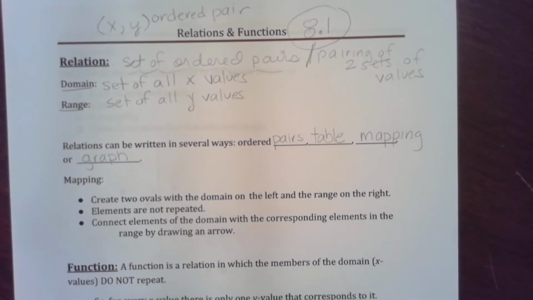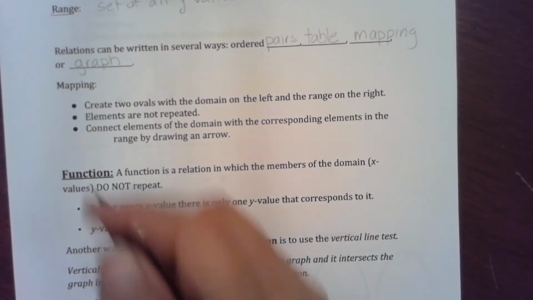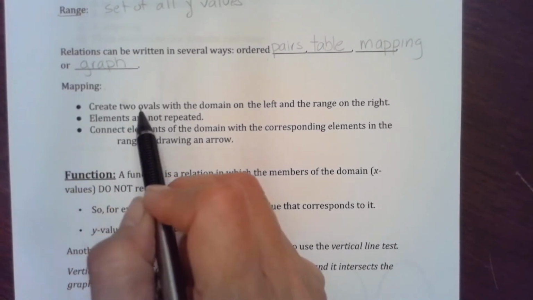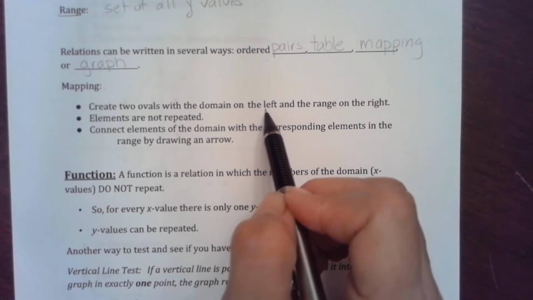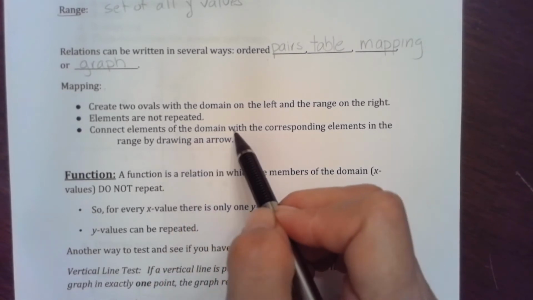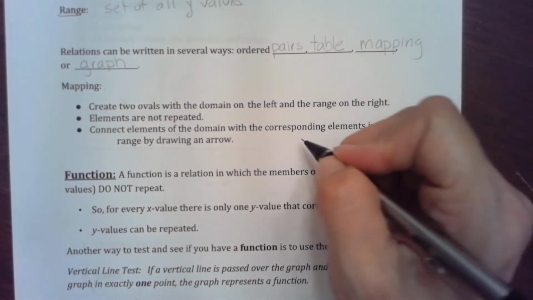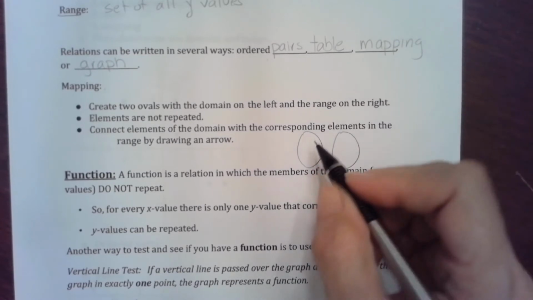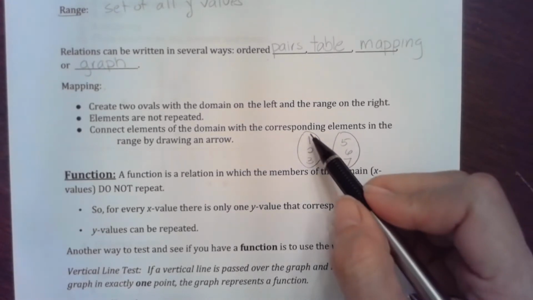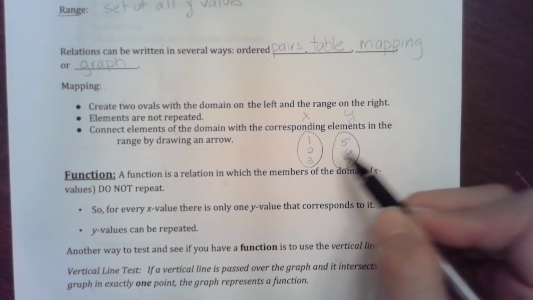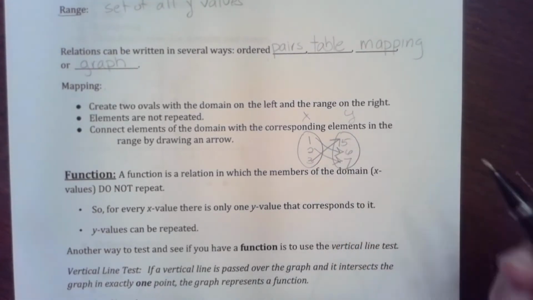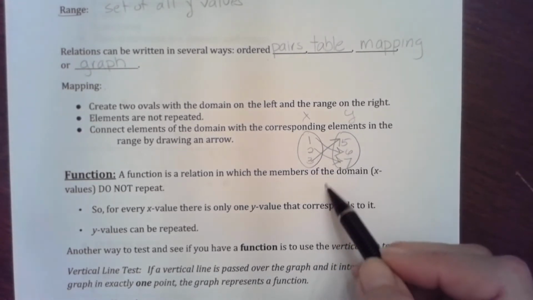All right, so we're going to look at these out of order. Our worksheet talks about mapping first. So for a mapping, we're going to create two ovals with the domain on the left and the range on the right. You don't repeat elements, and we're going to connect the elements with an arrow. So we don't have specific values right now, but I'm just going to show you an example. So let's say these are the X values and these are the Y values. The mapping would look like this. So you have arrows showing what goes with what.